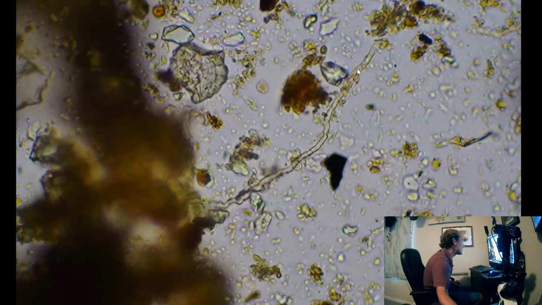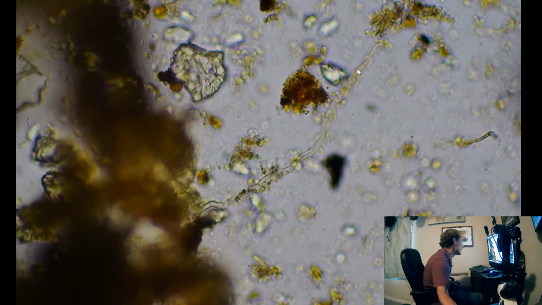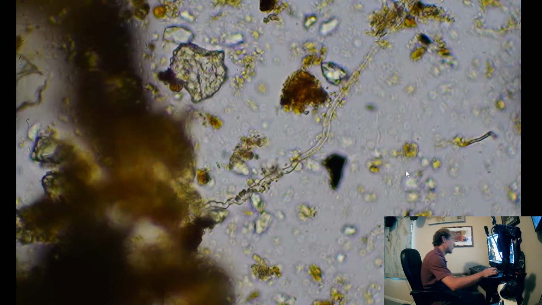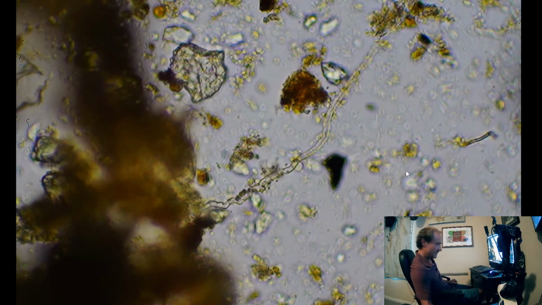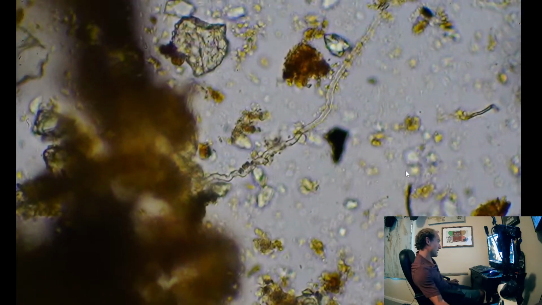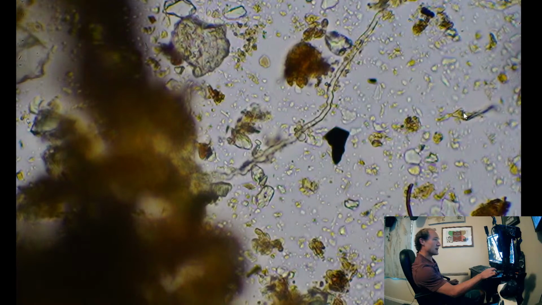So yeah, it's a couple of separations, so we know it's fungal. We know it's a fungi strand. Yep. Another one right over there, so it's either very young or it's a saprophyte that usually doesn't get this dark brown color like these ones over here.